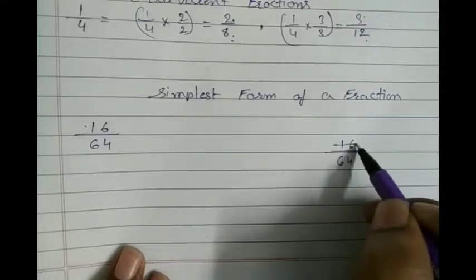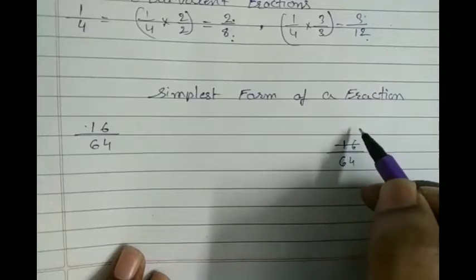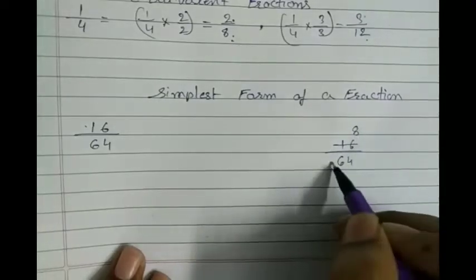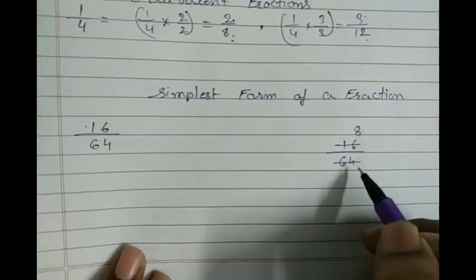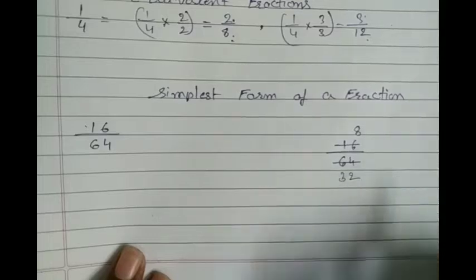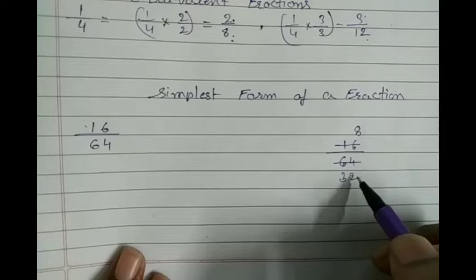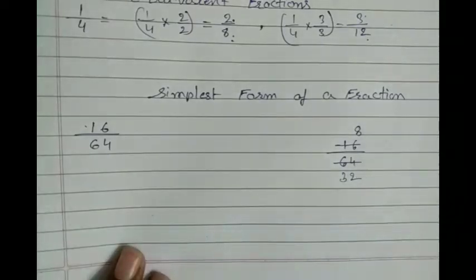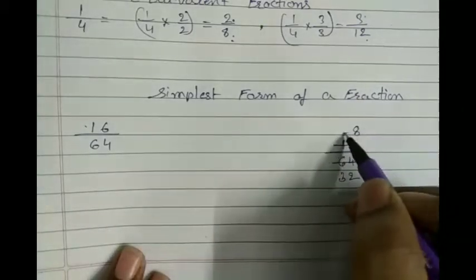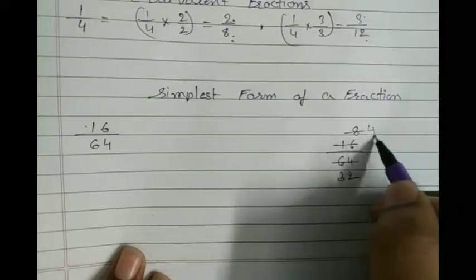When we divide 16 by 2, what do we get? 8. And when we divide 64 by 2, what do we get? 32. Now both 8 and 32 are divisible by 2. So we divide by 2, we get 4.